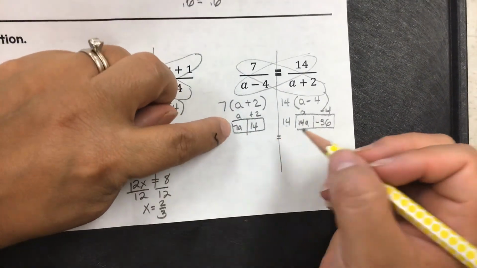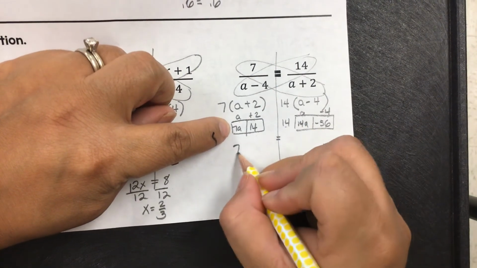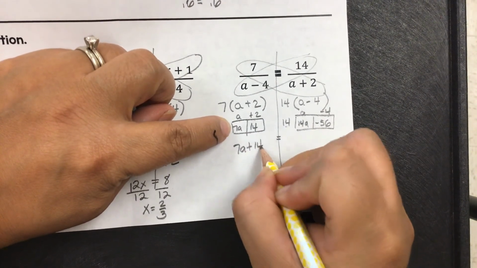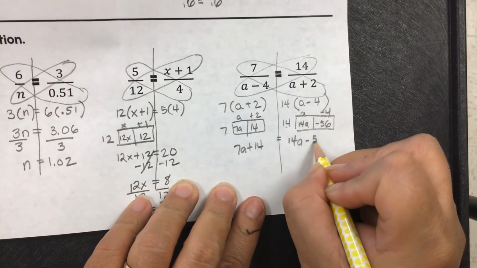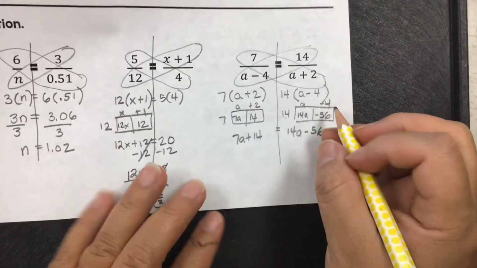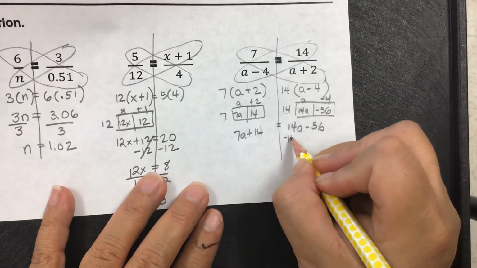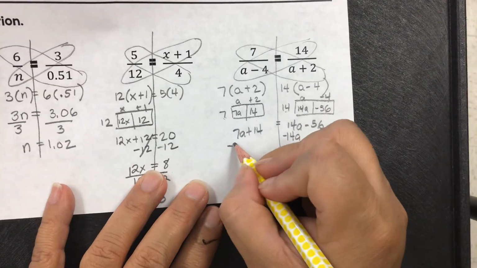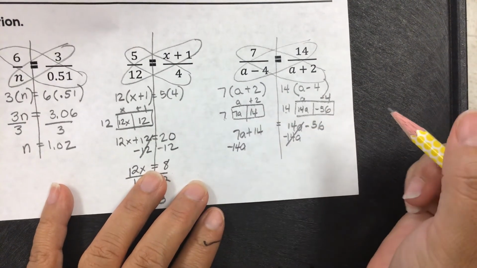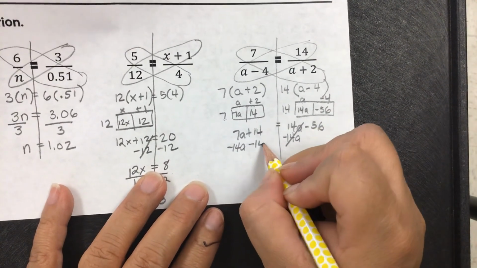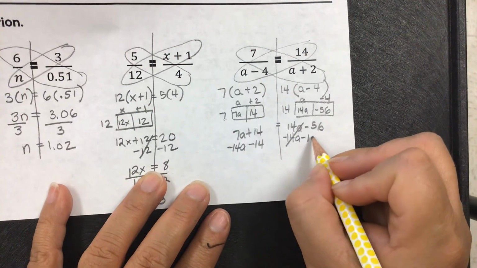So what we got inside of the box is 7a plus 14 is equal to 14a minus 56. I'm going to subtract 14a from both sides. Remember, you want the a's to line up. And I'm going to go ahead and subtract 14 from both sides.